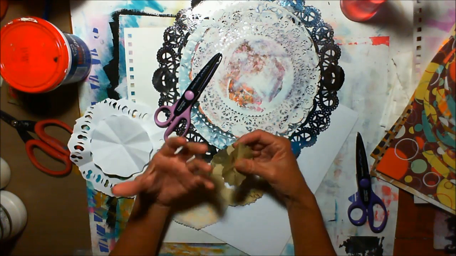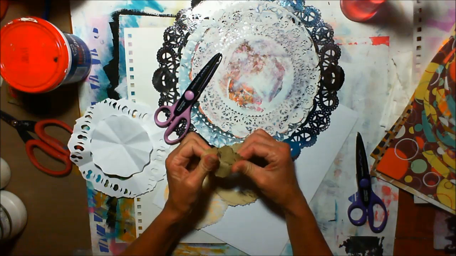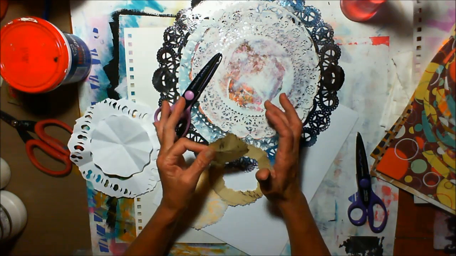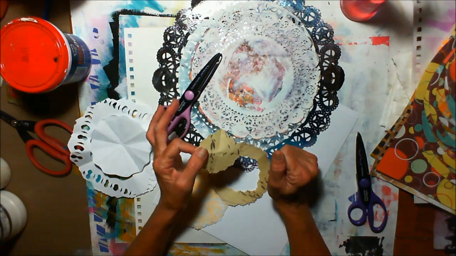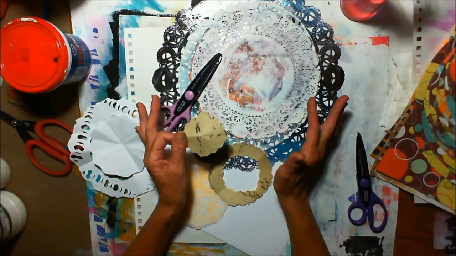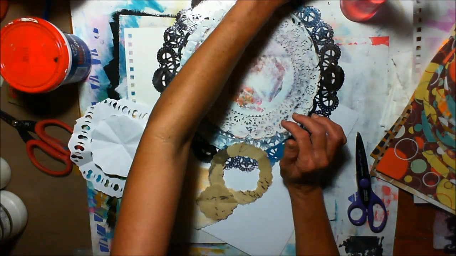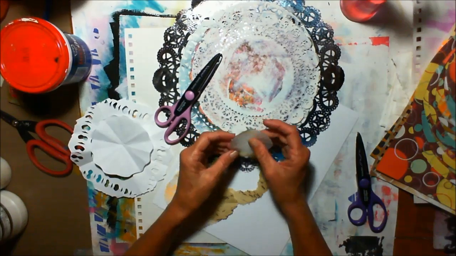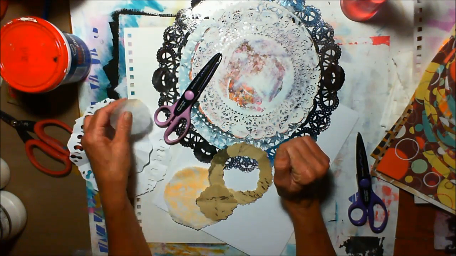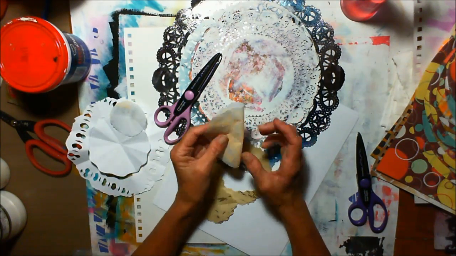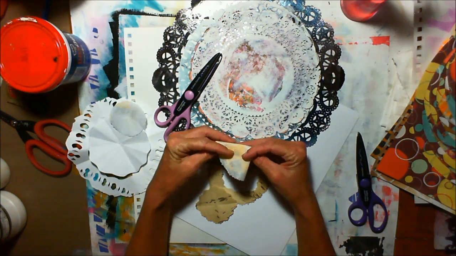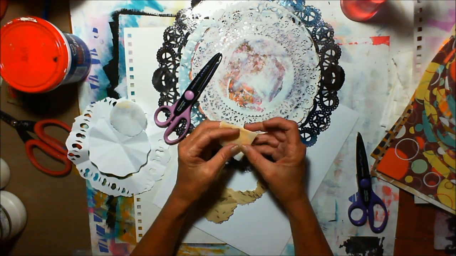What originally inspired me was someone who was just using them as wall art, and that's beautiful. But I saw that and I thought, wow, wouldn't it be neat if we did our journal page that way? And depending on the size of your journal, I'm going to cut this one with just the scissors to show you how I did that.